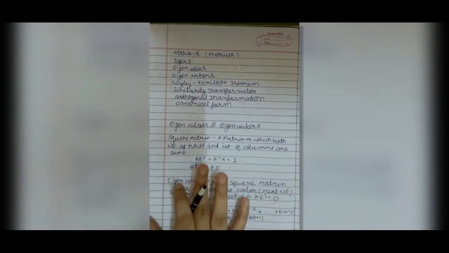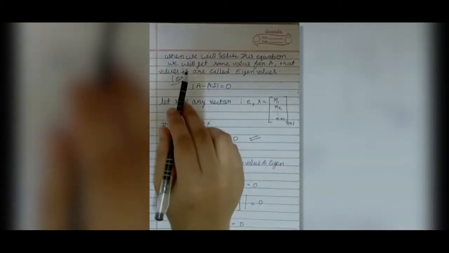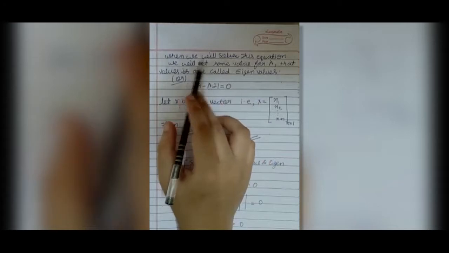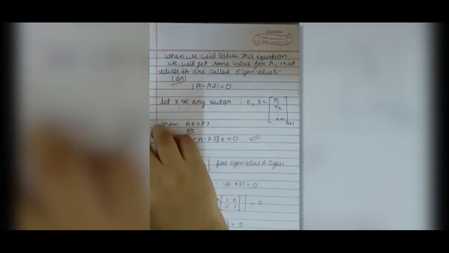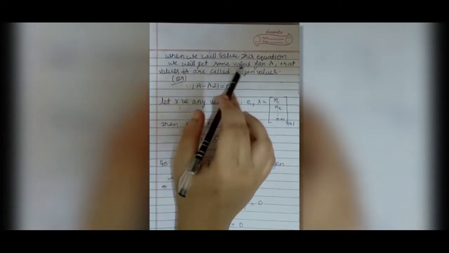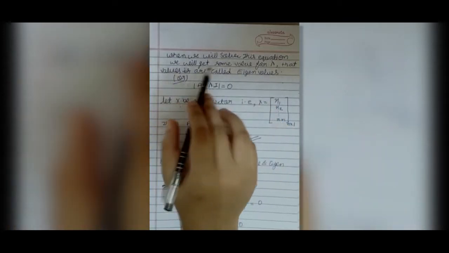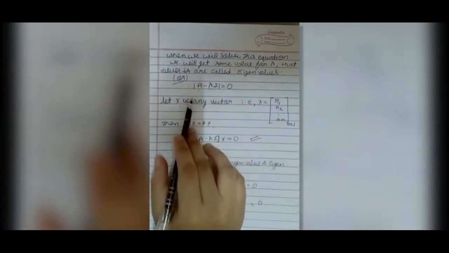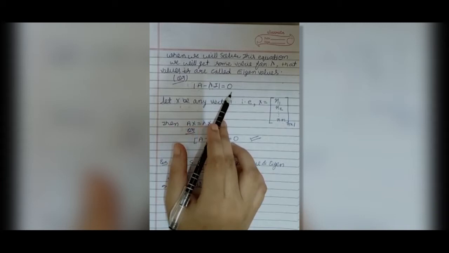Coming to this characteristic equation, the thing which you see here is nothing but the characteristic equation. This will not be clear now; it will get cleared after I explain one question. When we solve this equation, the characteristic equation, we get some values for lambda, and those values are called eigenvalues.